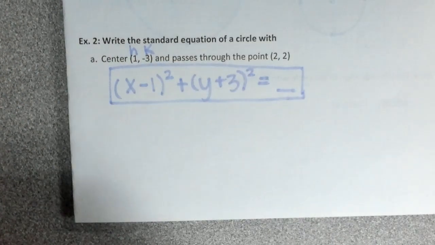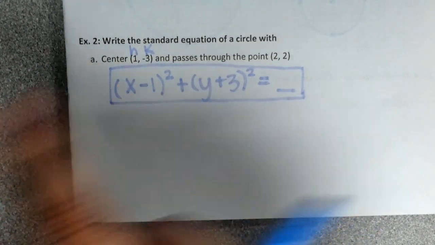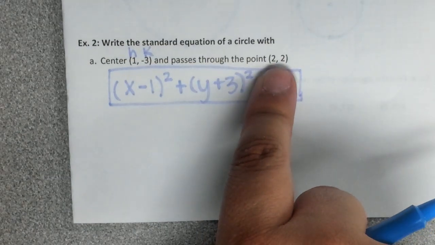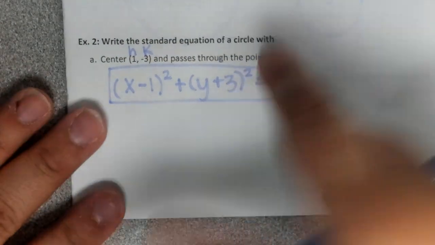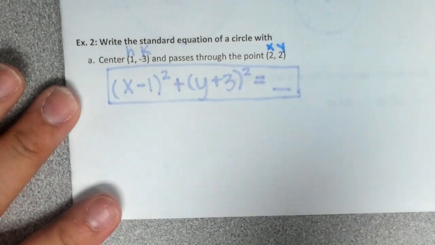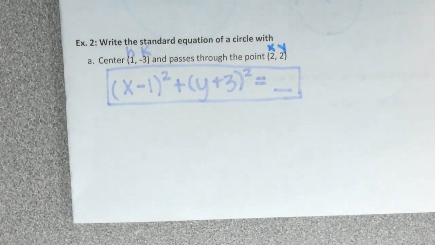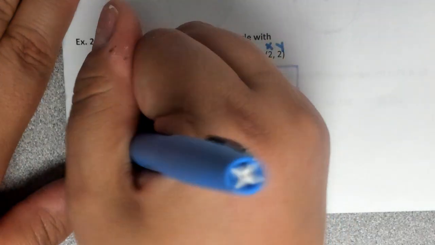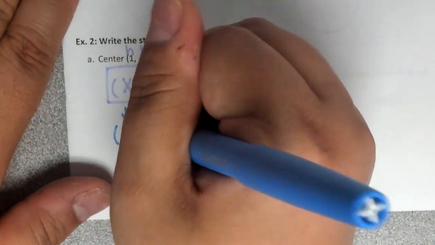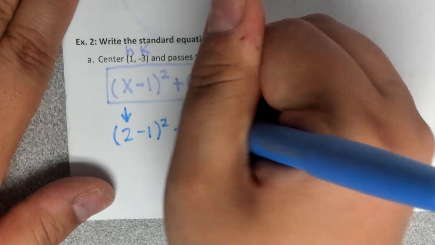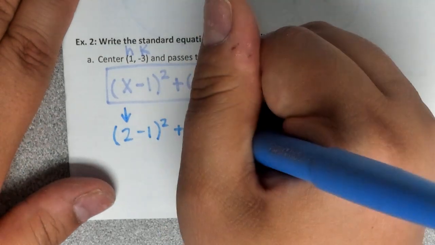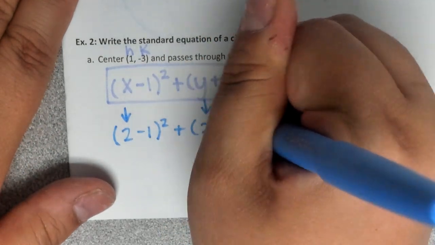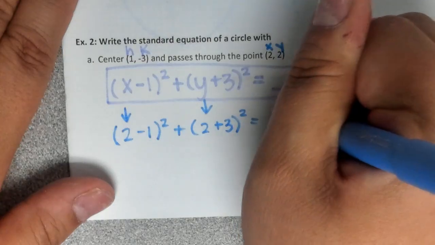This is distance formula. What do I have right here? 2 points. Oh, wait, x and y. I have an x and a y. What can I do with that x and y? Can I plug in that x right here? Sure. What's my x? Can I plug in that y right here? And don't you agree that's going to give me r squared?